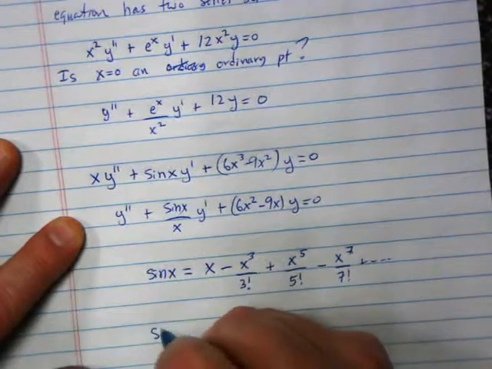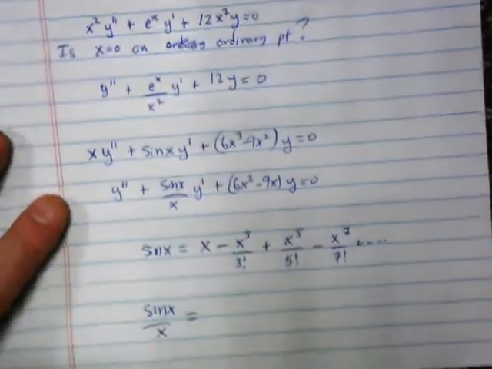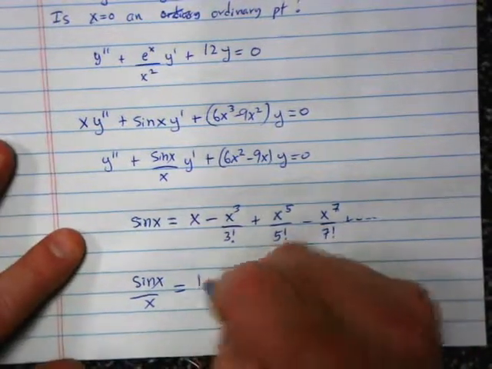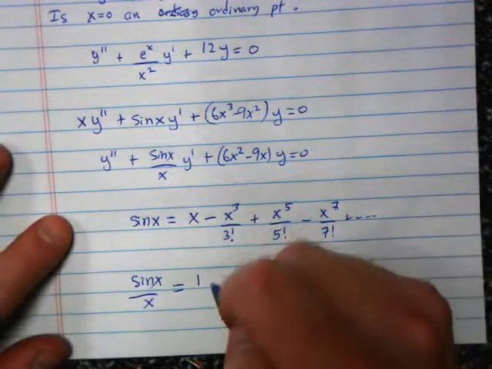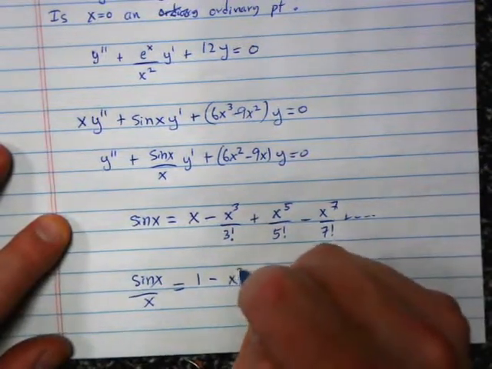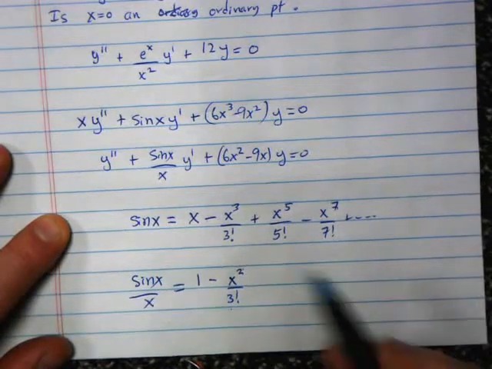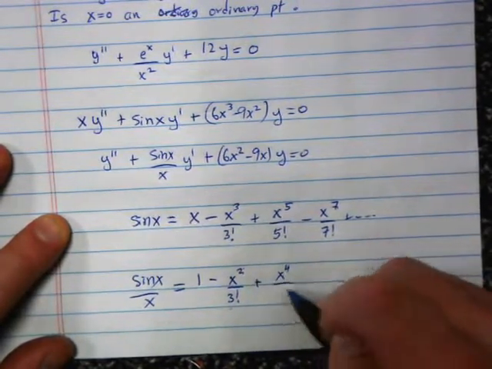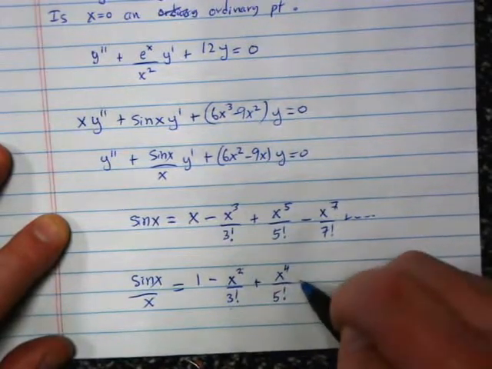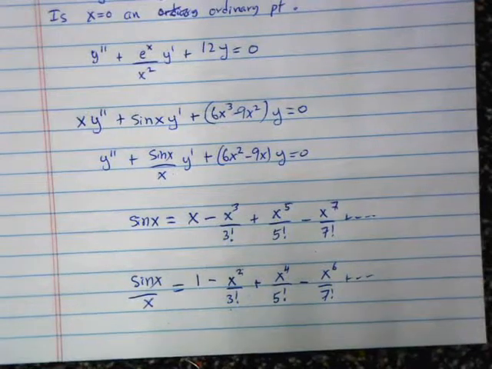So the power series for sine x over x is what? 1, minus x squared over 3 factorial. Cosine would have x squared over 2 factorial. Plus x to the 4th over 5 factorial, minus x to the 6th over 7 factorial. So sine x over x does have a power series solution.